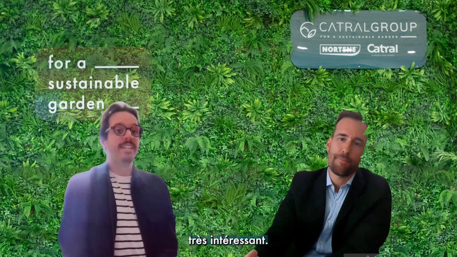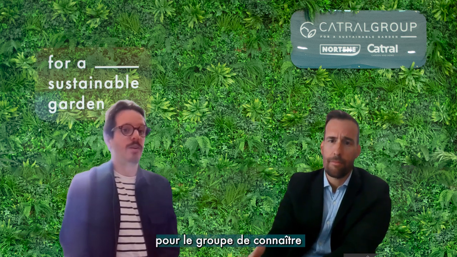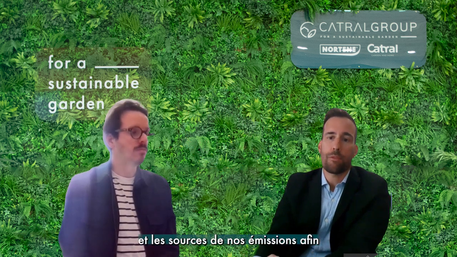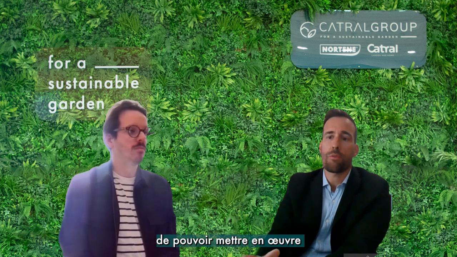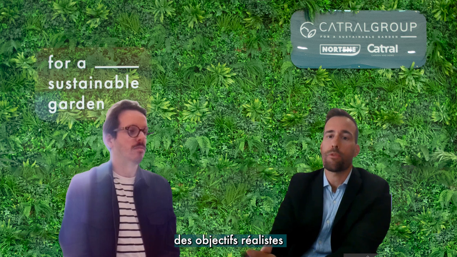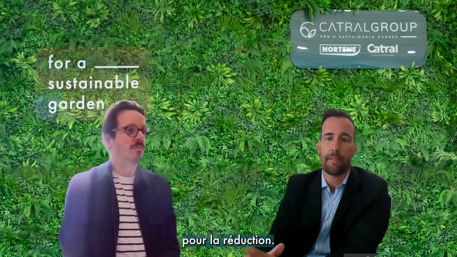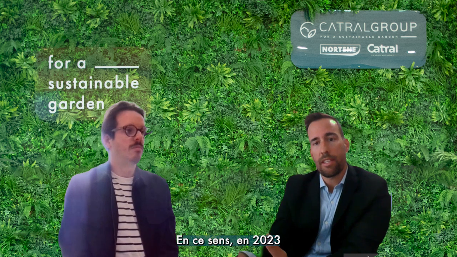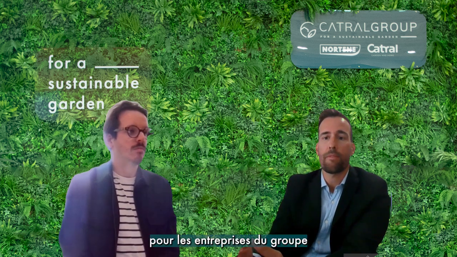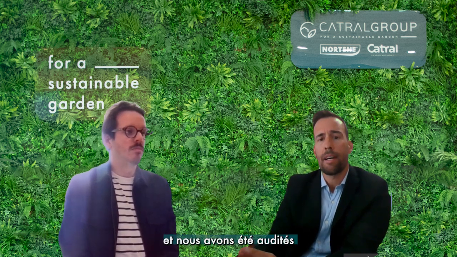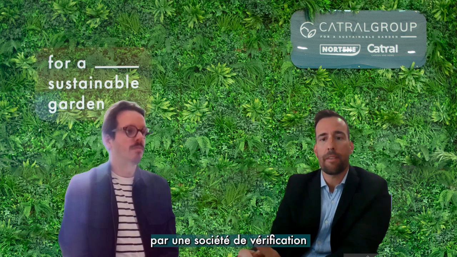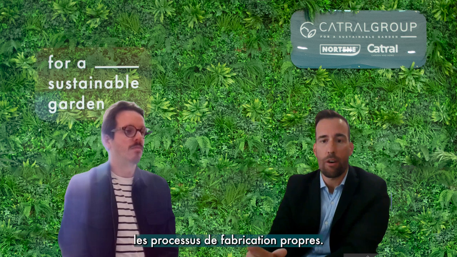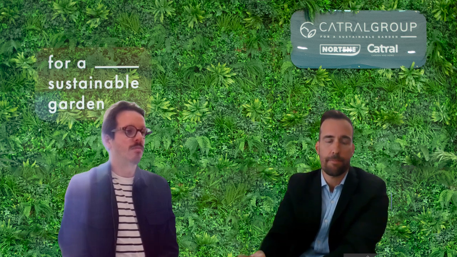Interesting. And why is it important for the group to know our carbon footprint? We need to know which is our impact to the environment and which are the sources of our emissions to be able to implement realistic objectives and action plans for their reduction. In that sense, in 2023, we managed to calculate our carbon footprint for the companies in the group, and we were audited by a verification company for the calculation in CATRAL Garden related to the own manufacturing processes.